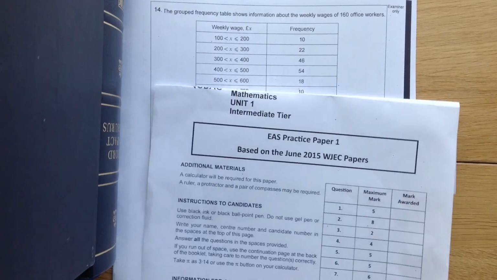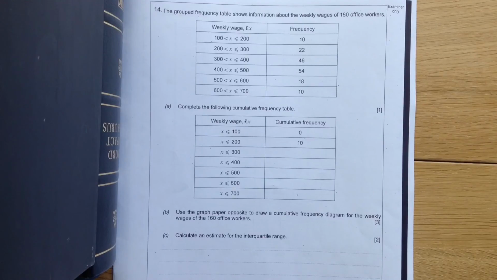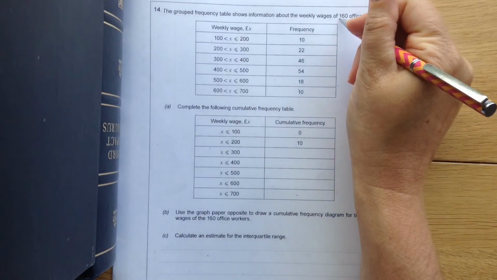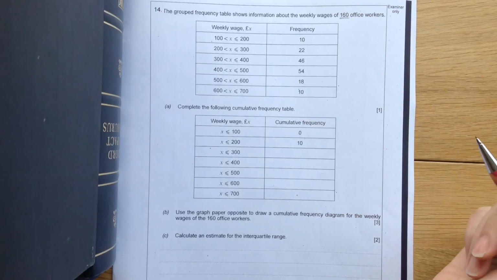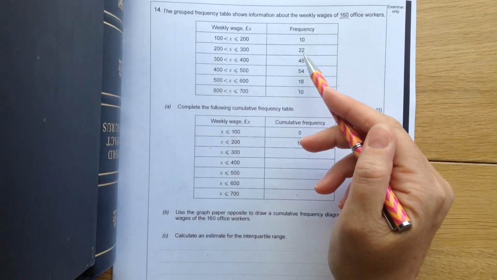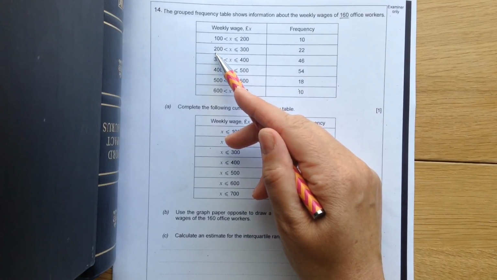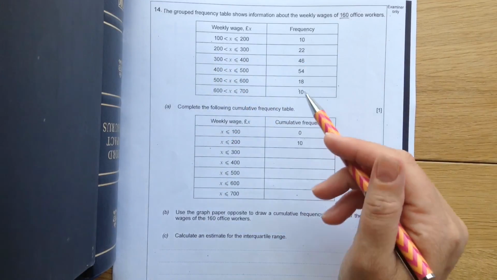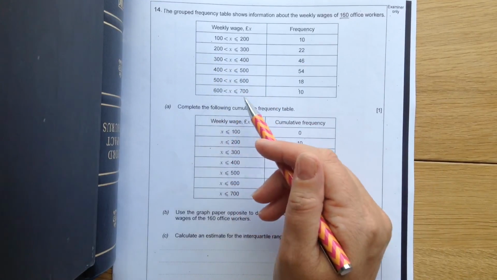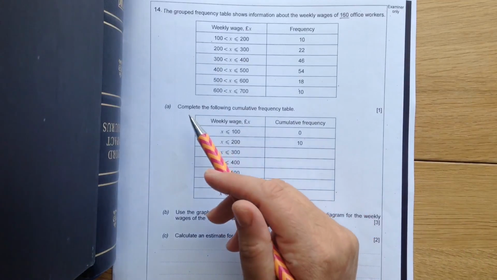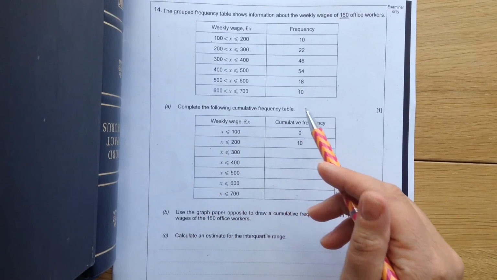Question 14. The group frequency table shows the information about weekly wages for 160 office workers. So if we look at this table, we can see that 22 people earned between £200 and £300, 10 people earned between £600 and £700. Complete the following cumulative frequency table.